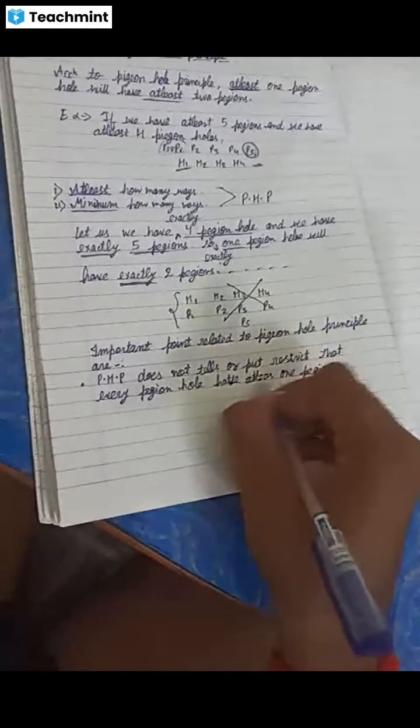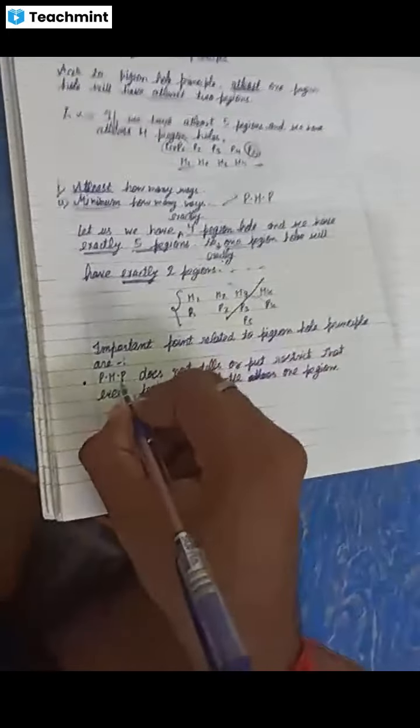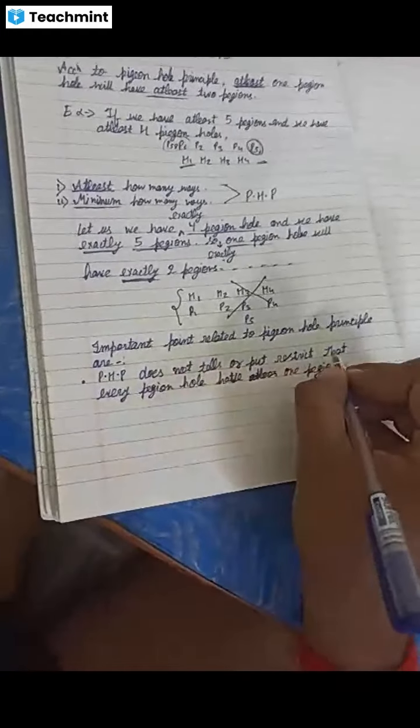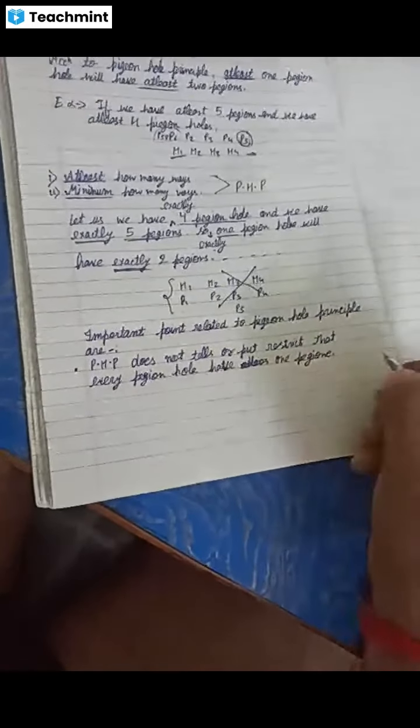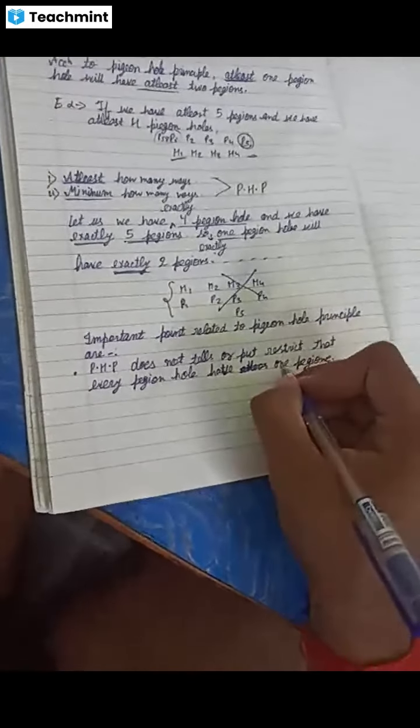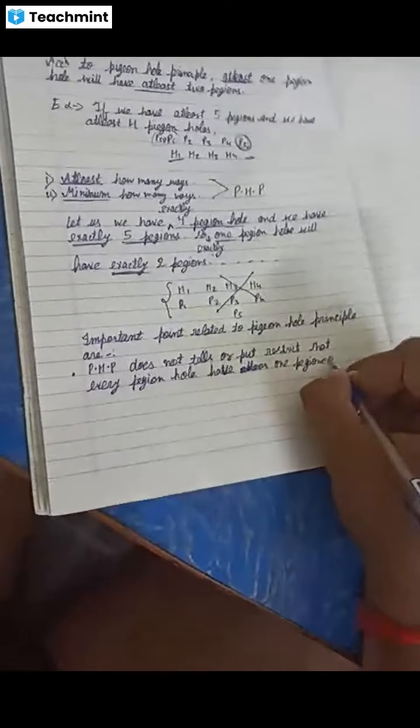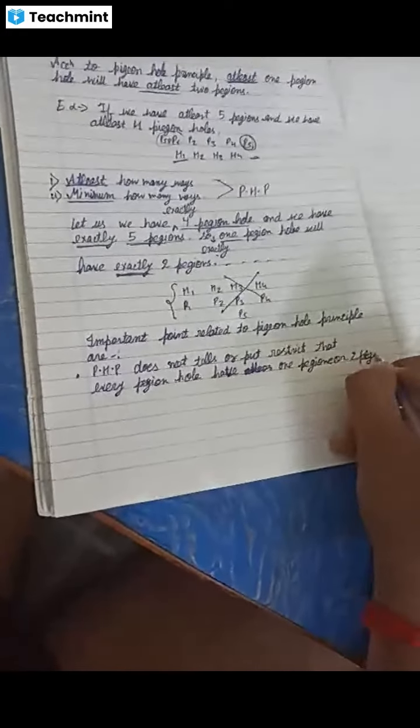You may remove the words "at least". Means the pigeonhole principle does not tell only one pigeon or two pigeons.